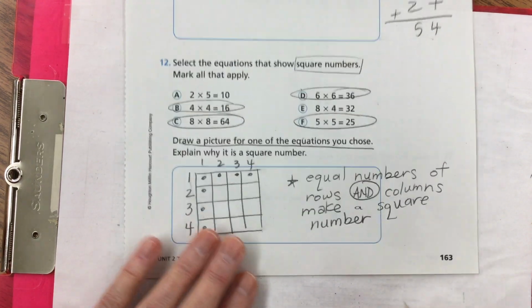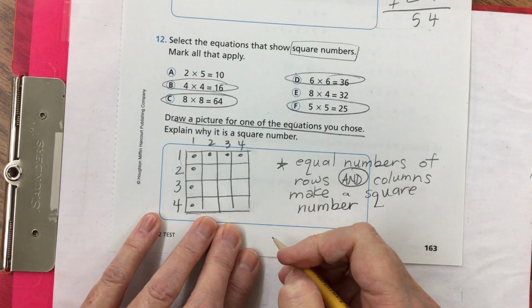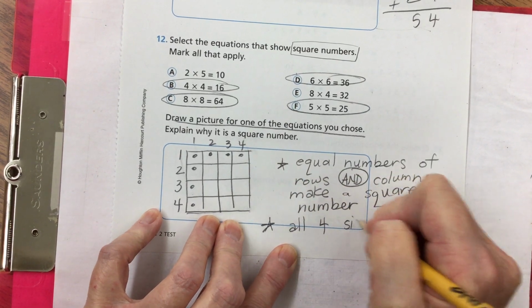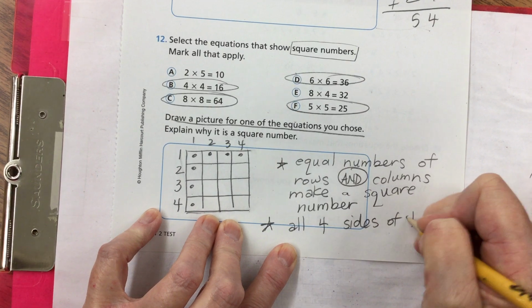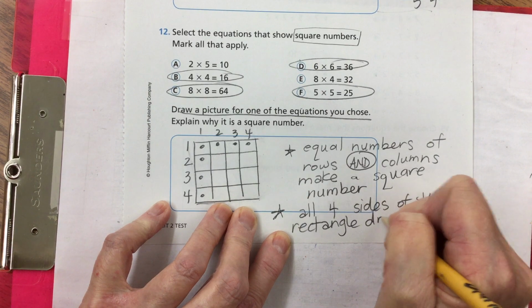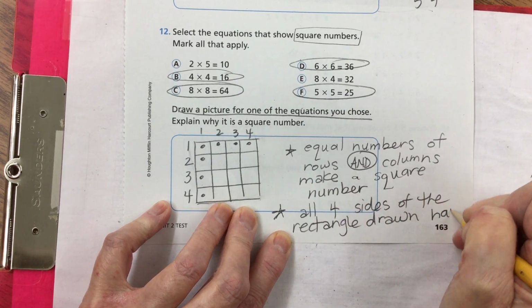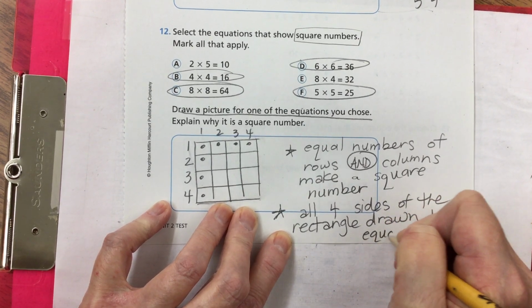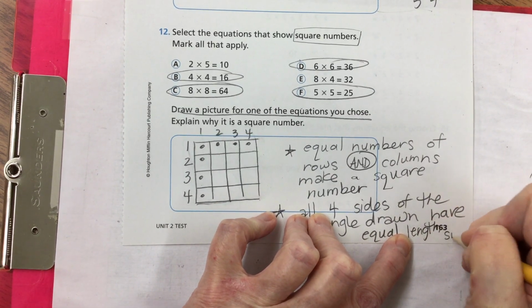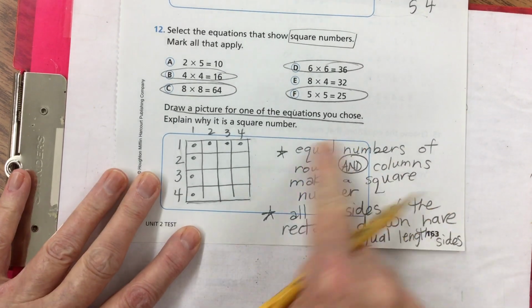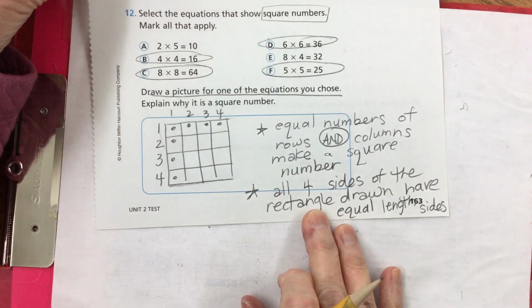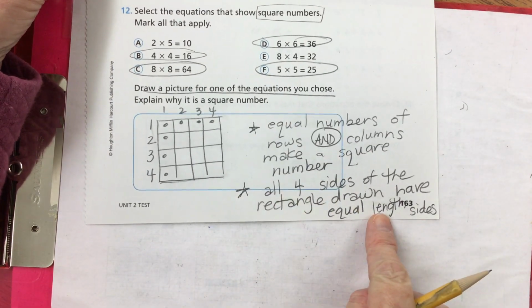You also may have said something about all 4 sides of the rectangle drawn having equal length sides. Running out of room. This is an important one right here, though. The same number of rows and columns form square numbers. But you may have also said that.